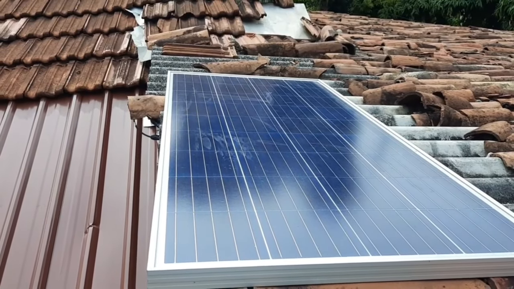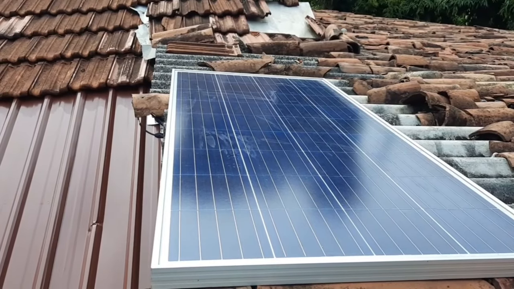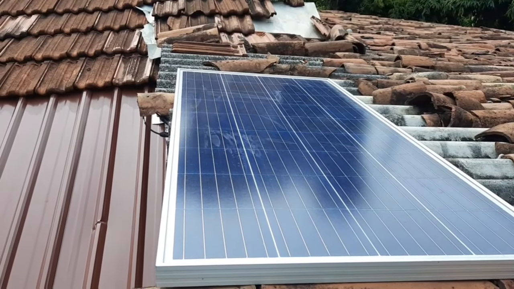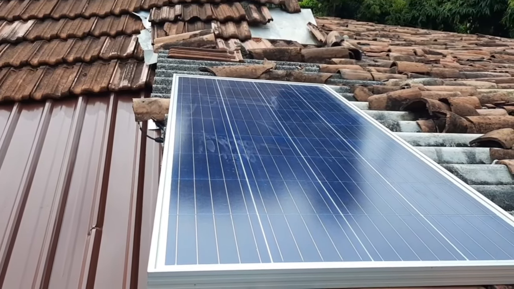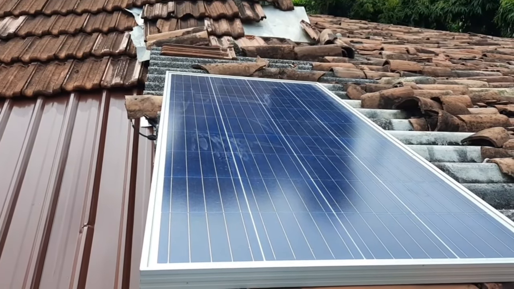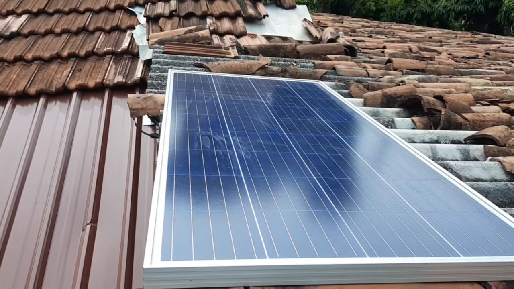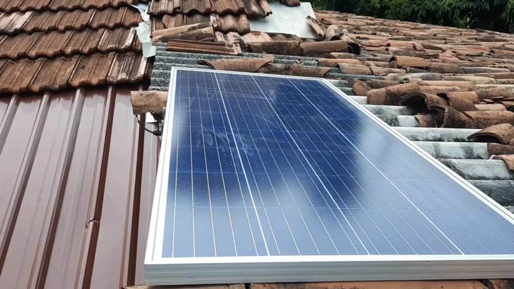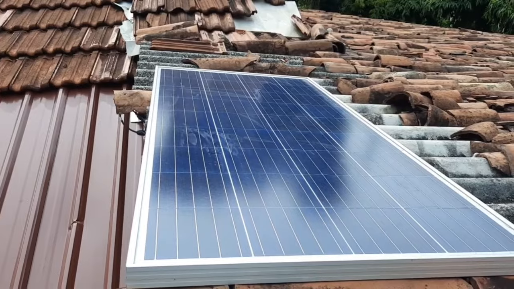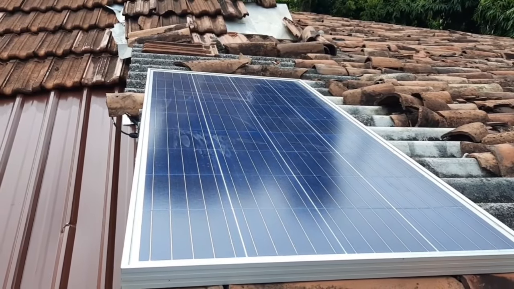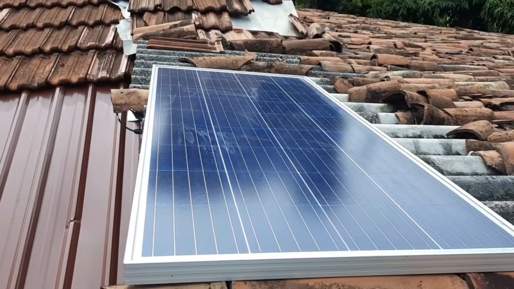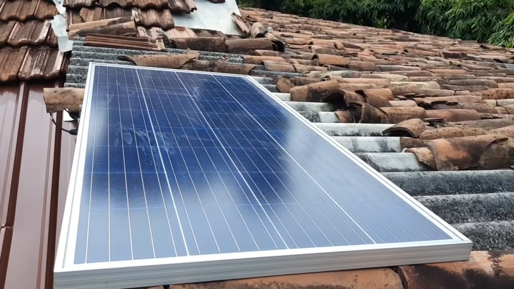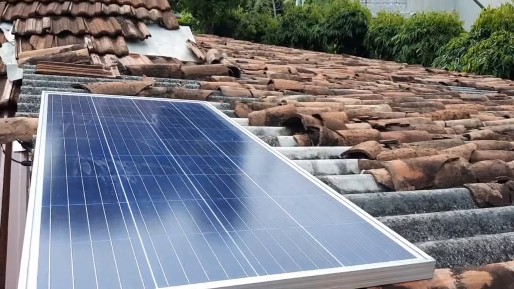Now let's say you live in the northern hemisphere. I live around 8 degrees north of the equator. So my panel is facing southwards so that in all seasons I will be able to extract maximum solar output. So if you're living in the northern hemisphere, the panel has to face south towards the equator. And if you're living in the southern hemisphere, it has to face north.